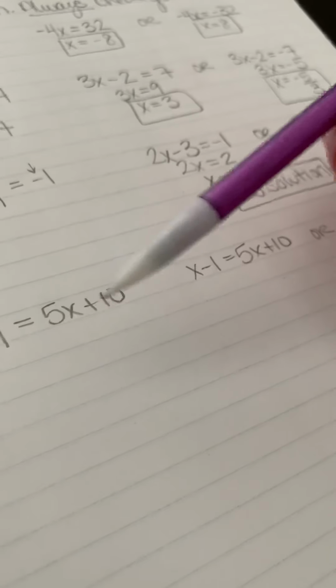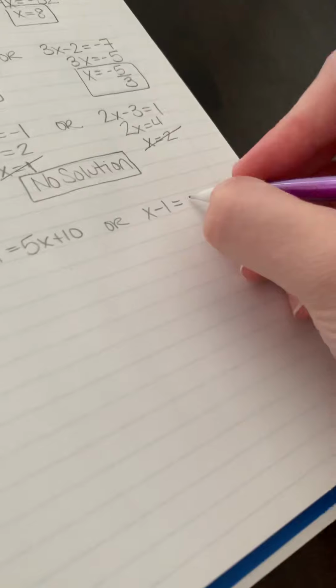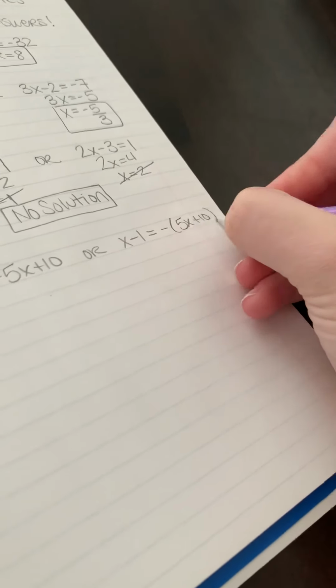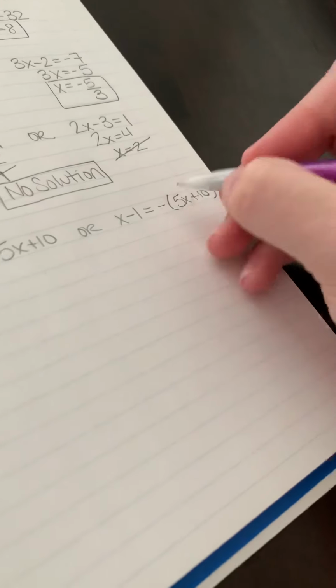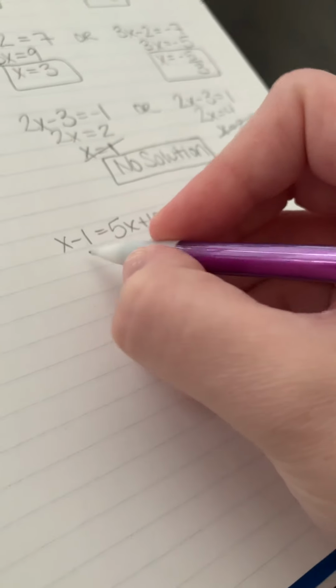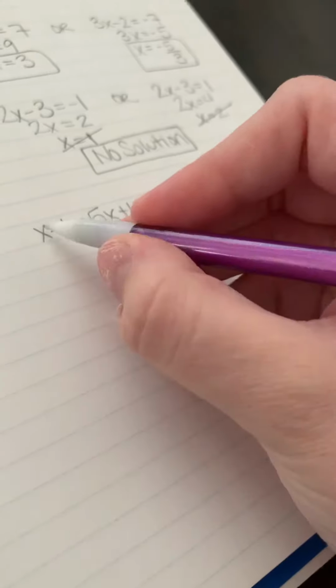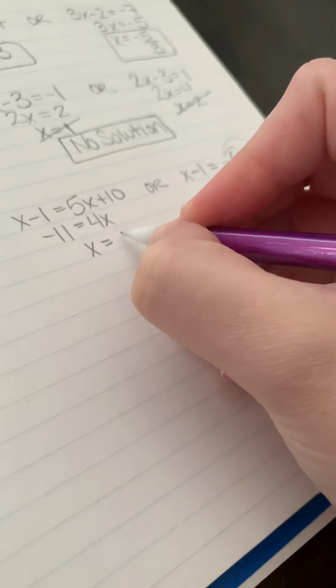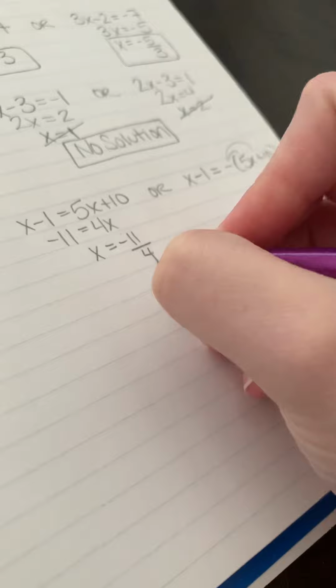But in this scenario, we have more than one term. So we have to consider that we are going to be applying a negative to the whole expression, which means by default, we're going to be distributing the negative to each term. So over here, let's go back to this one. If I combine like terms, I'm going to subtract my x over, I get 4x. Subtract my 10 over, I get -11. So therefore, x equals -11/4.